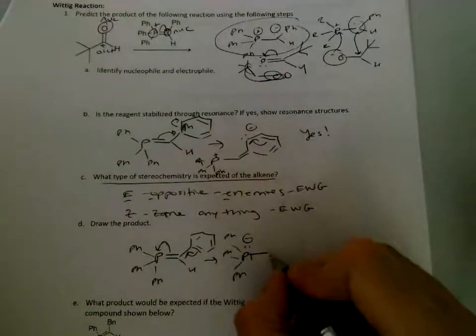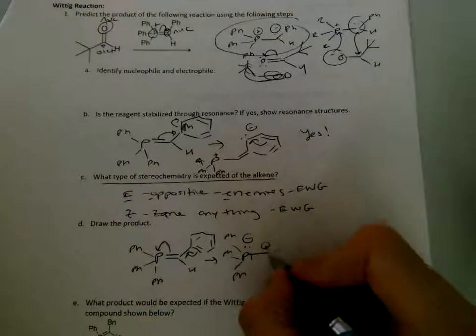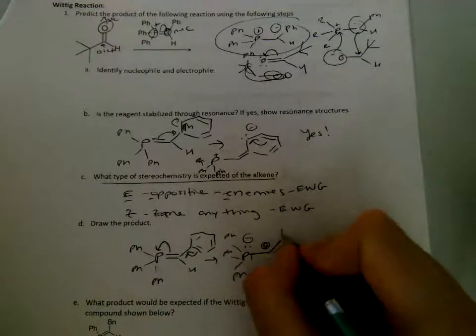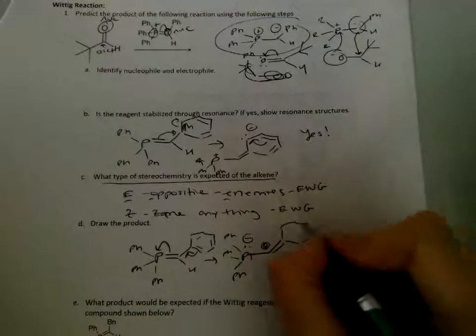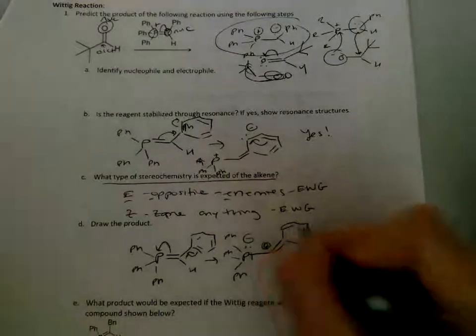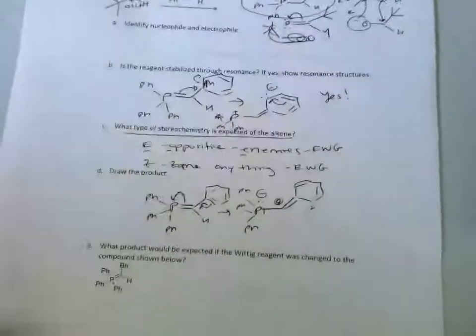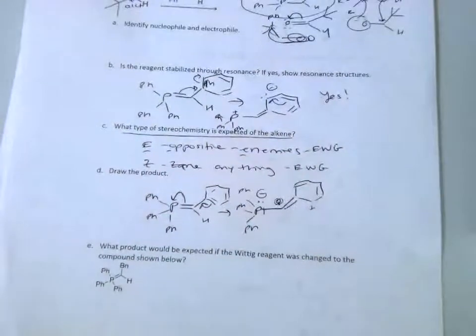And then you'd have a bond to a positive on, well, this would have been filled in. And then you'd have a positive on your benzene ring, like right here. So I'm actually on the fence if this is E or Z, because of that resonance structure. Normally, I would say a benzene ring is going to be neutral or very lightly electron donating.